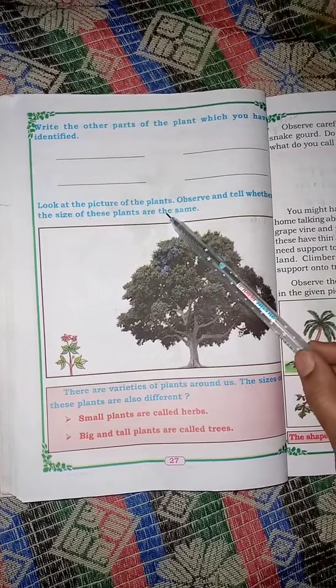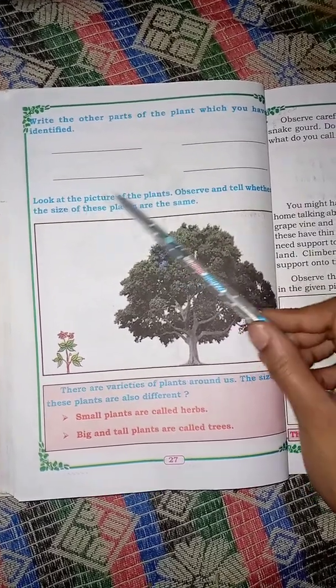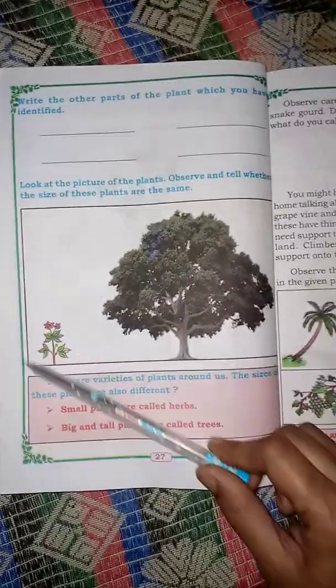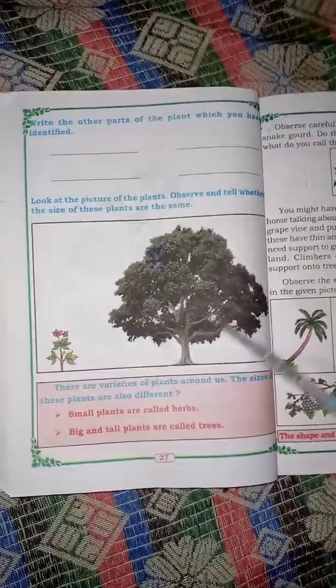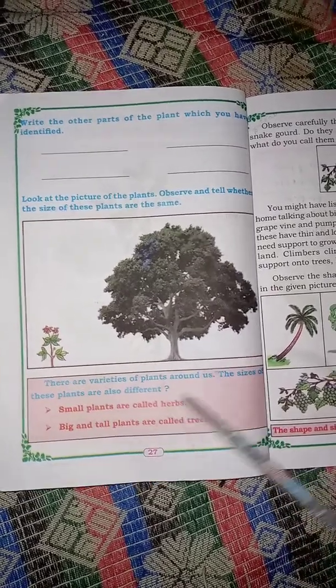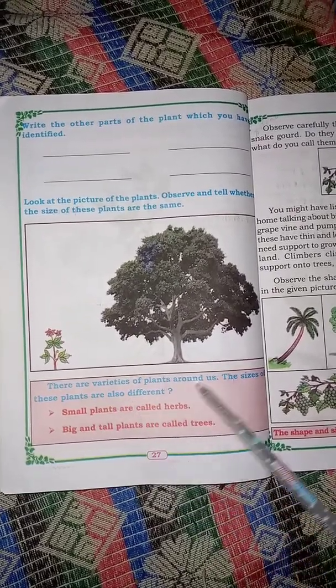Look at the picture of the plants, observe and tell whether the size of these plants is the same. See, look at the size of the plant. This plant is very small. This is very big. So these are varieties of plants around us. The size of the plants is also different.